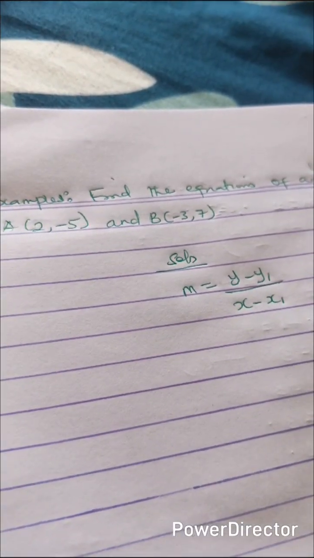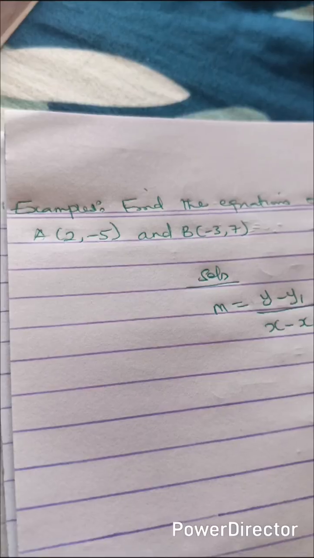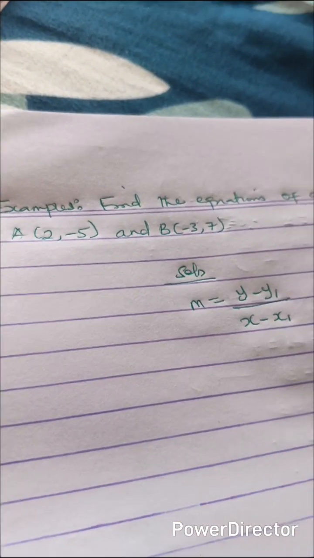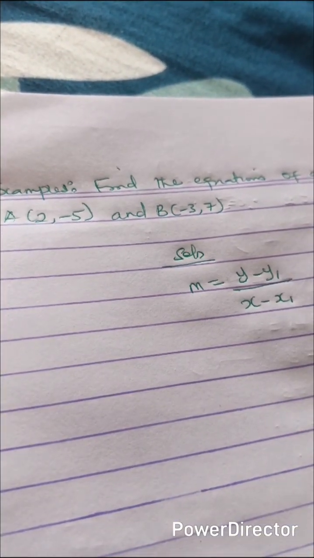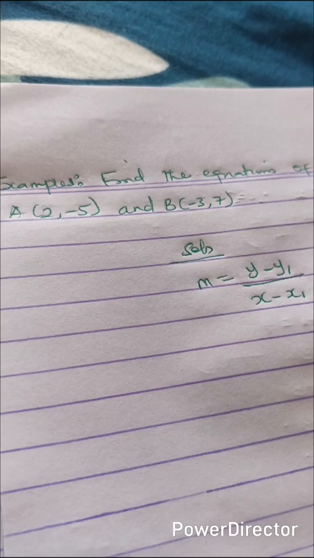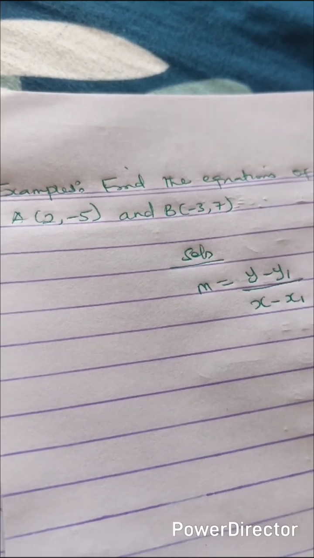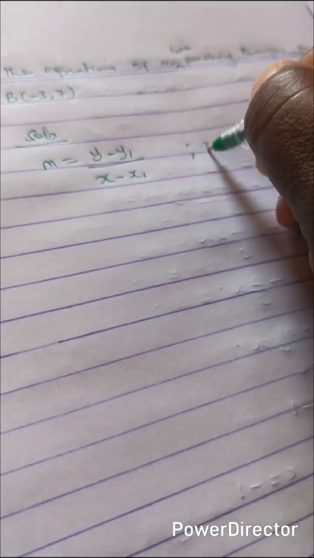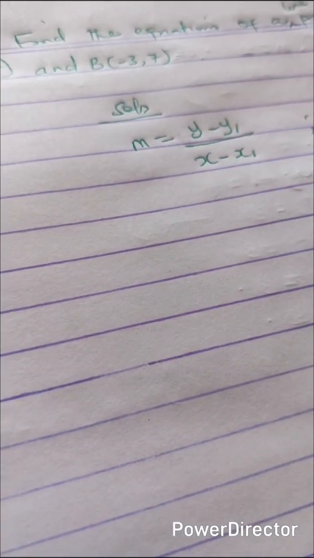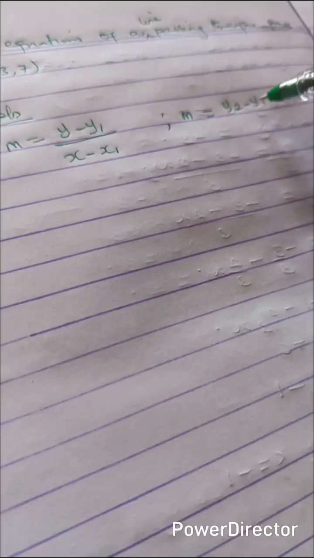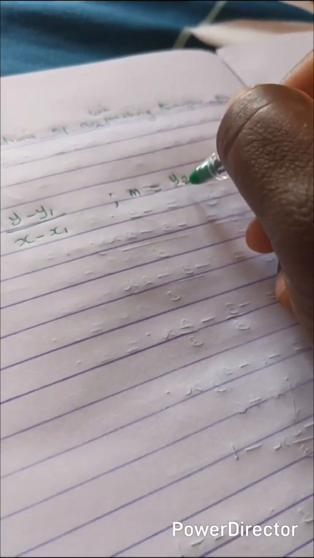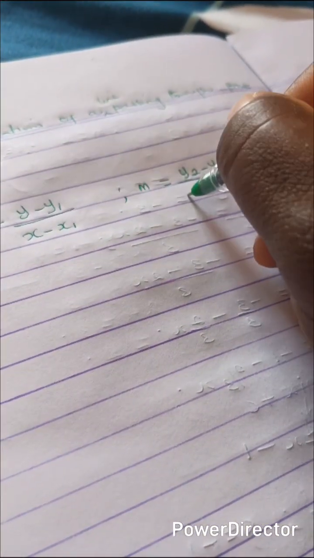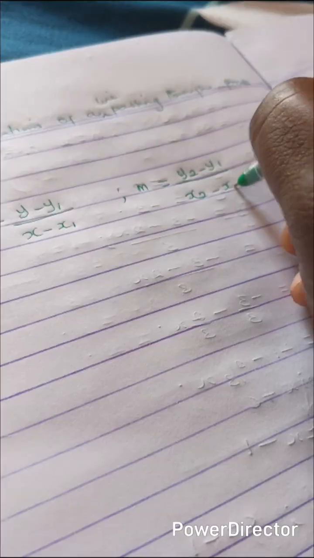In this case, our m is not given, so we need to find our m ourselves. Like I said, in some cases you'll be given m directly, so you might not need to solve for it. But in our situation, since we are not given it, we need to find m ourselves. And what is the formula for m? Our m is equal to y2 minus y1 over x2 minus x1.